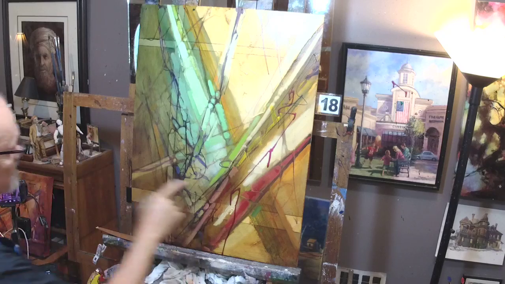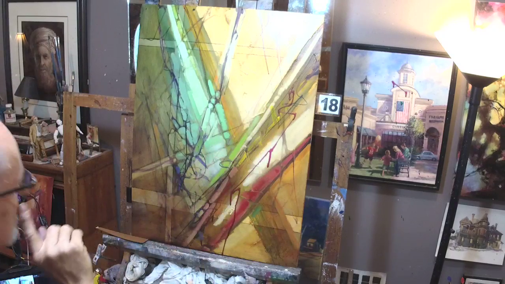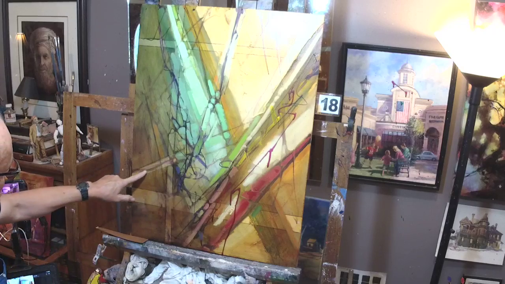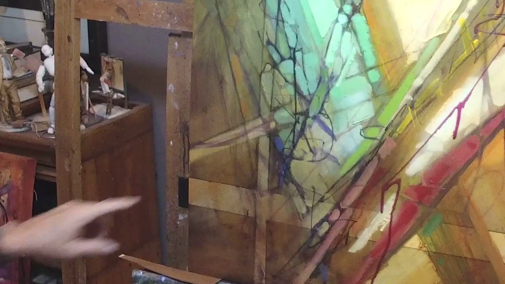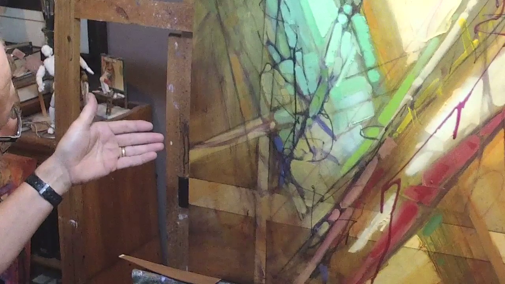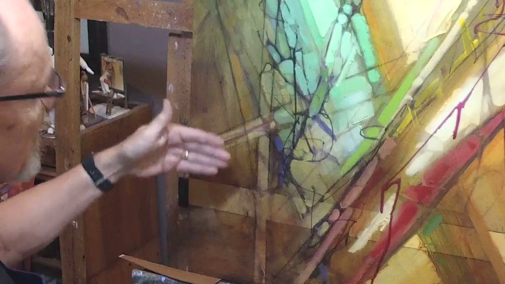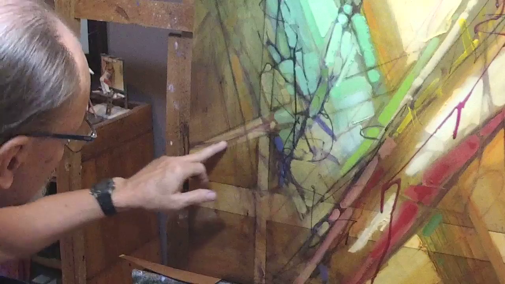The last thing I'm going to do is hit some of the highlights, but I'm not quite ready for that yet. There's this area right here. Let me zoom in as close as I can. There we go. I would call that a befuddled, unpleasant area, the kind of maroonish swoosh.